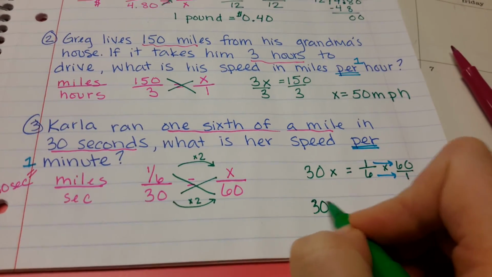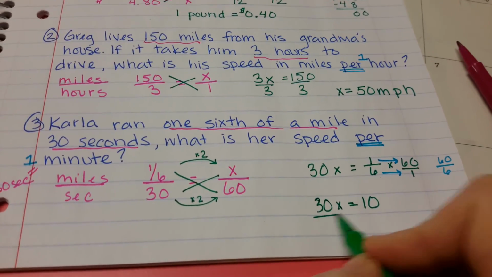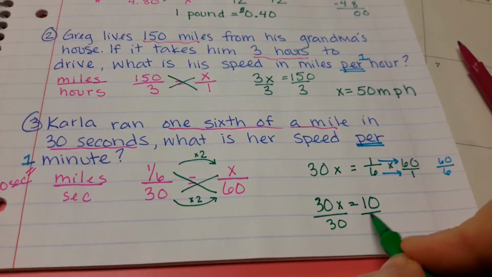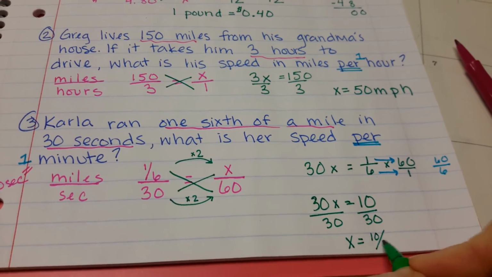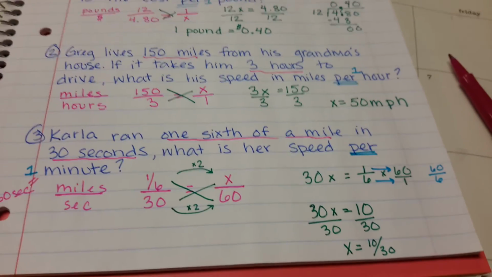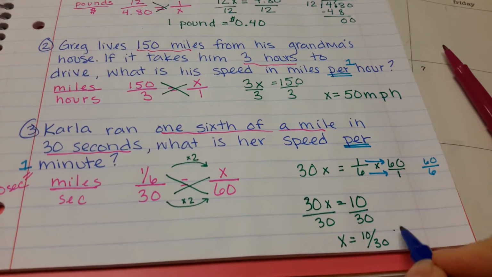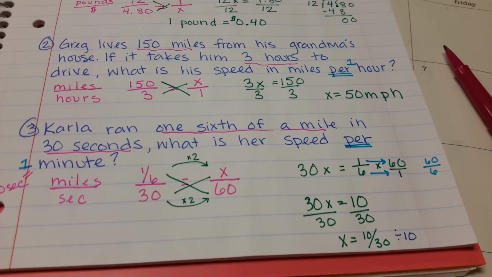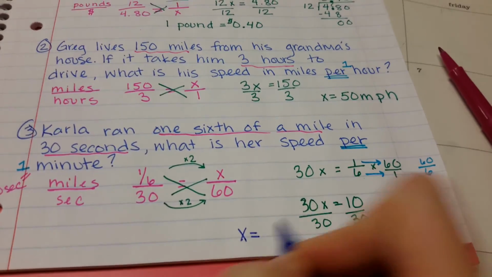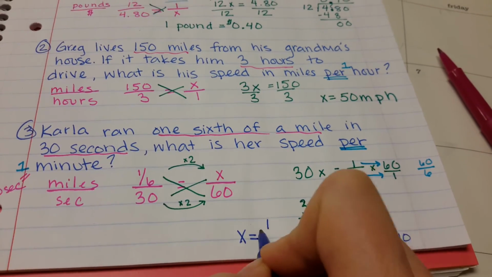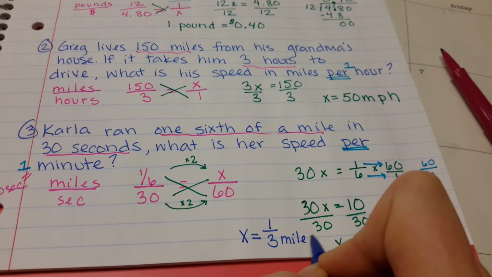So we have 30x equals 10. We're again going to divide by 30. So we have x equals 10/30ths, which we can simplify. We can divide both the numerator and denominator by 10, and our answer is x equals 1/3 miles.